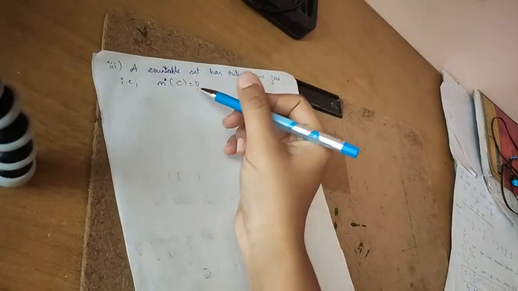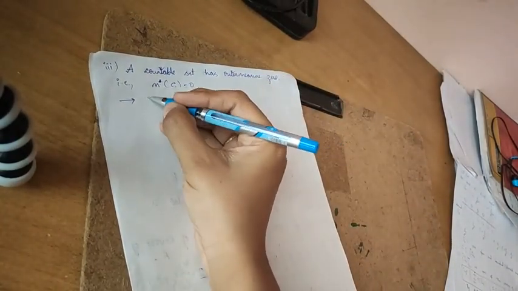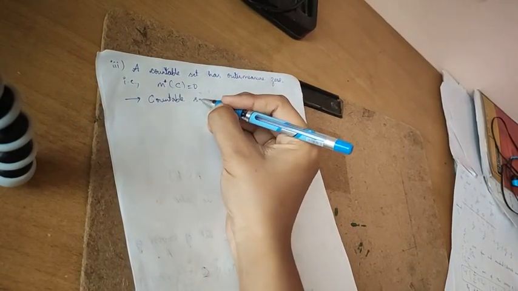I hope this concept is clear for all of you. The next property is: a countable set has outer measure 0, that is m star of C is equal to 0. In order to prove this, let us understand the definition of a countable set. We know that if the set is finite, then we can count it very easily.